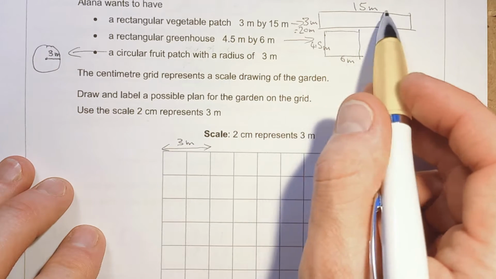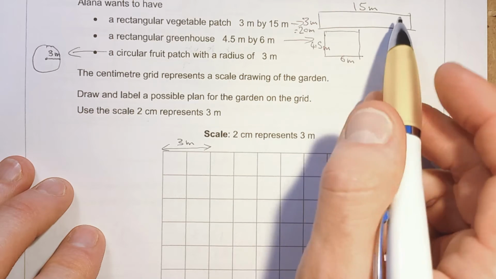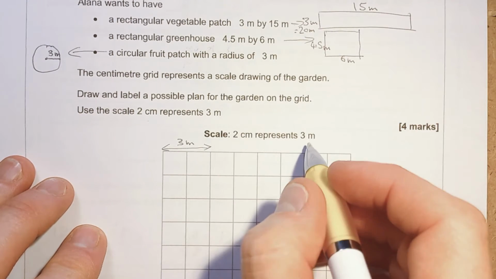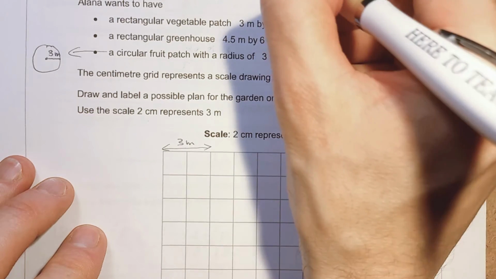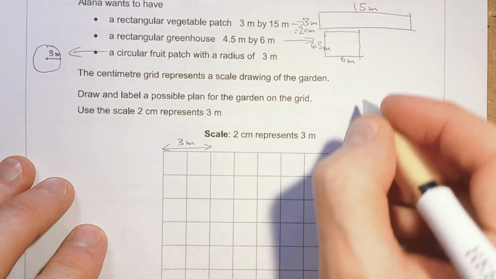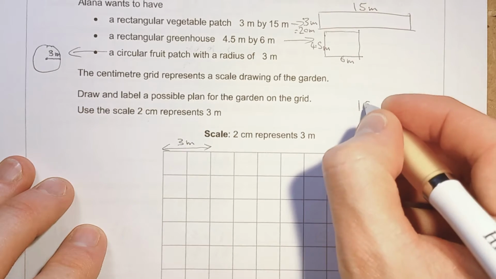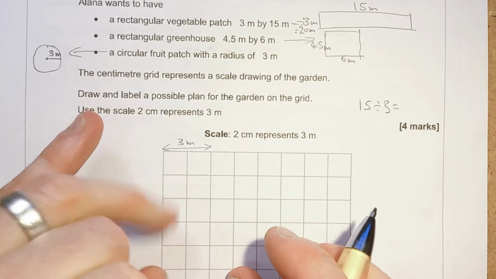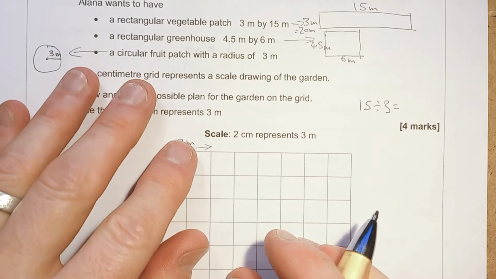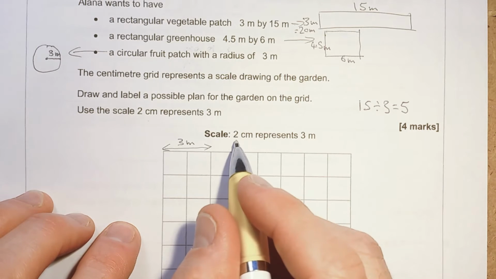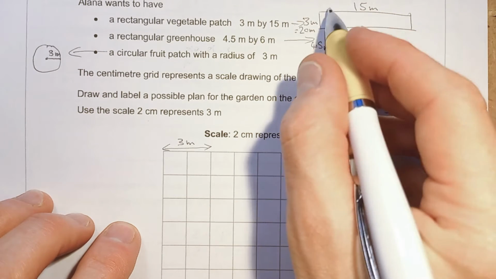If we want to work out how many centimetres is going to be across, well, 15 metres, think, how many times does 3 go into 15? Let's do it down here. 15 divided by 3, we've got 3, 6, 9, 12, 15. So 3 goes in 5 times. So we're going to have 5 lots of 2 centimetres across here.